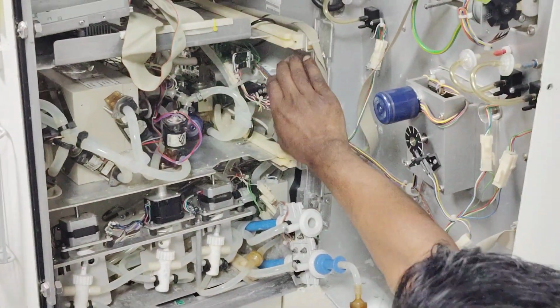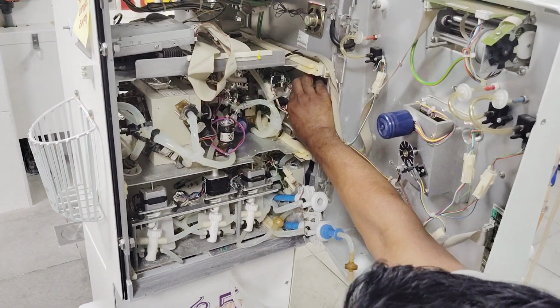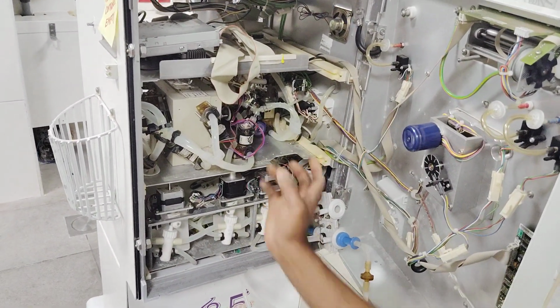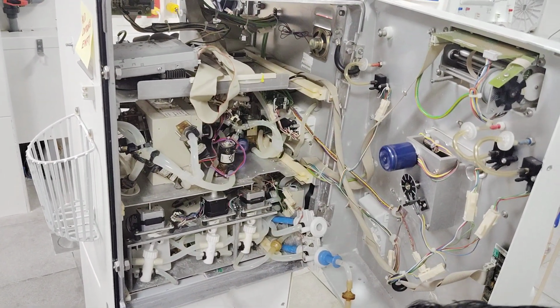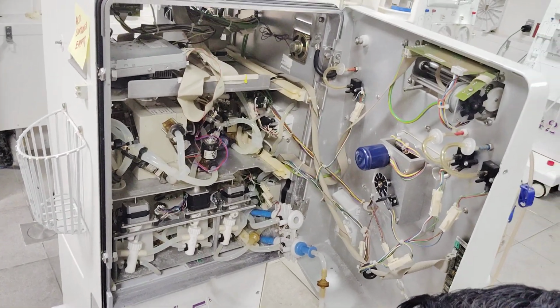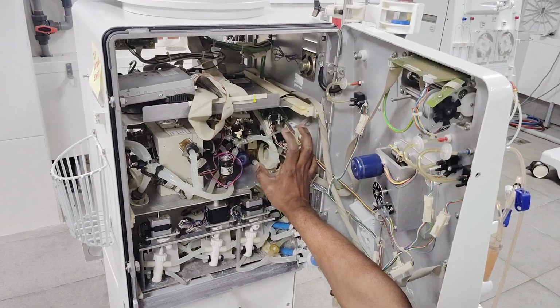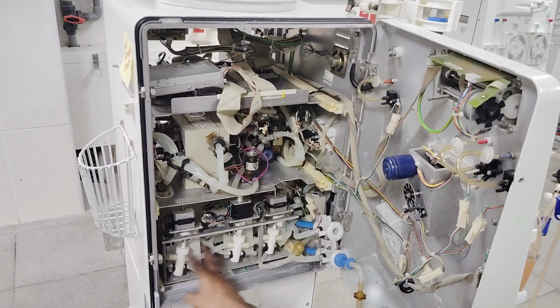I will show you from the back side. The function of the rinse bridge is only this: during the disinfection, it takes the solution, citric acid, we call citric acid, to disinfect the machine. So it will pull the solution from there, and it will pull from one of these pumps. I will show you which pump it pulls from.